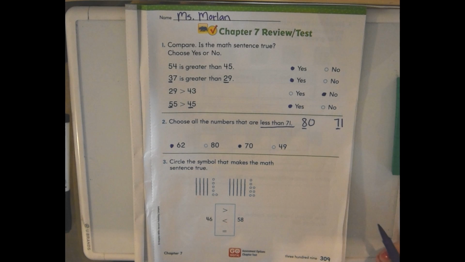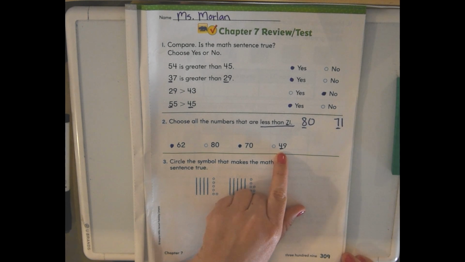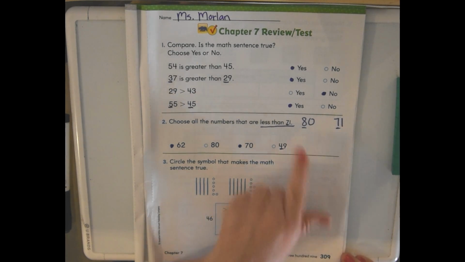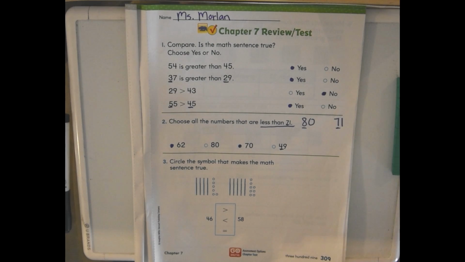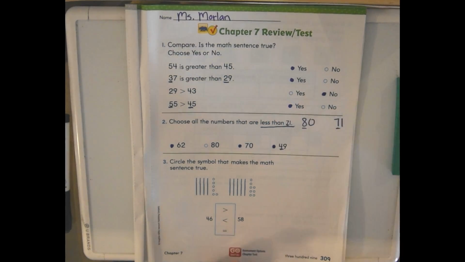How about 49? Is 49 less than 71? It is, because if you look at the tens place, 49 only has 4 tens, and 71 has 7 tens. Okay, so that means 49 is less than.